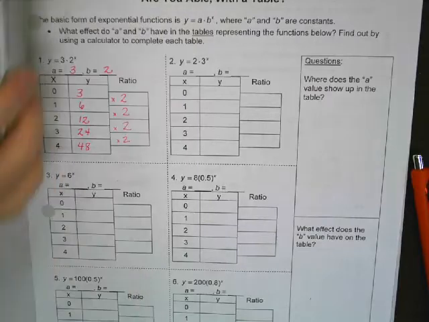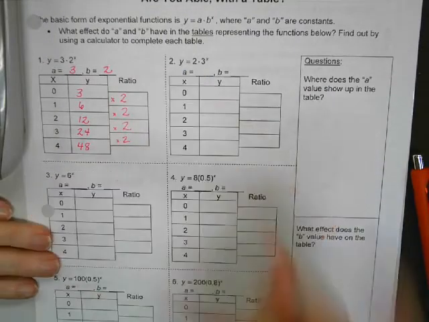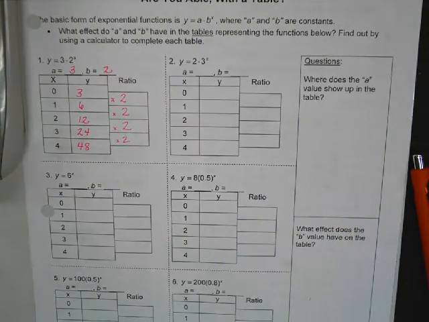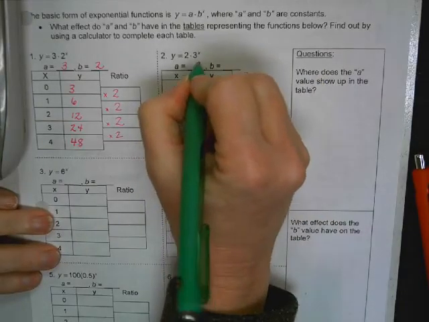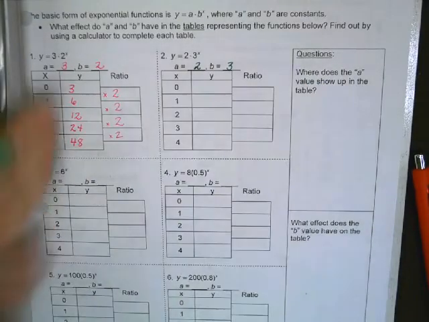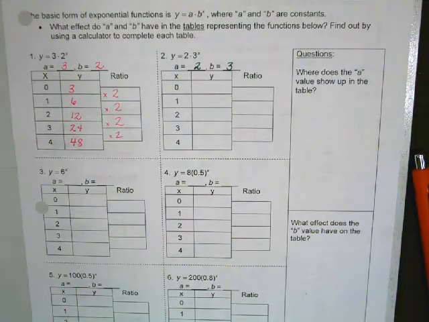So let's see what happens if, on problem number 2, we switch our a and our b values. So now a is going to be 2, and b is going to be 3. Do you think that's going to change anything? Yeah, probably.